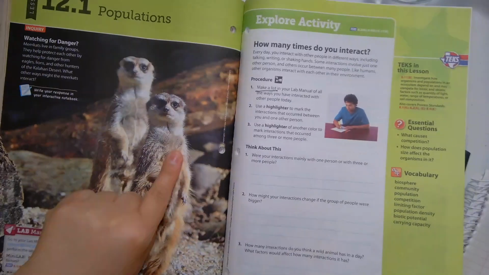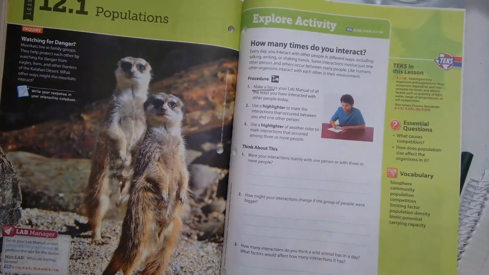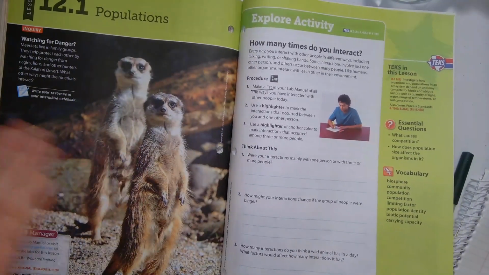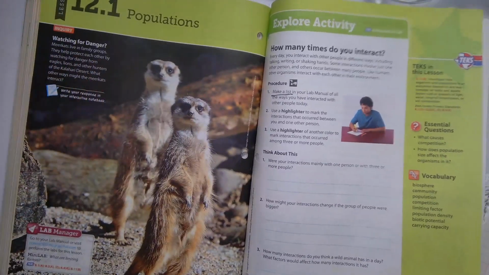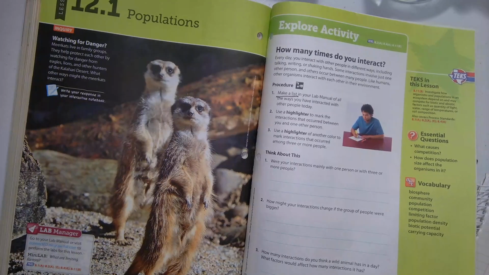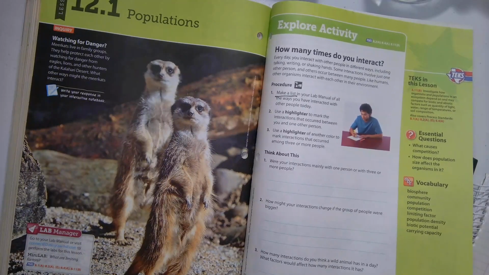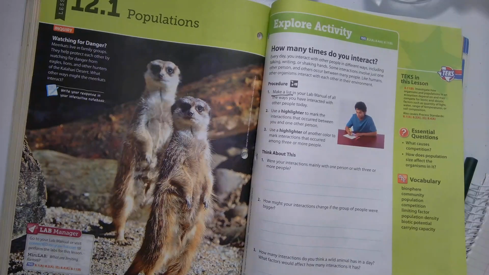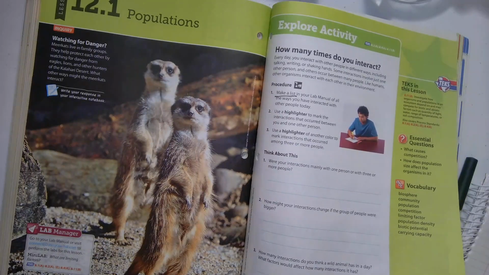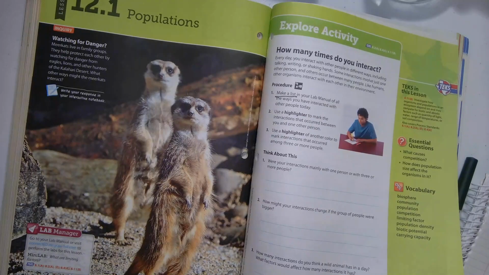So, populations. The first thing I saw when I saw that was, clearly, that is Timon, right? Where's Pumbaa? Anyway, what are they called? Meerkats. Meerkats live in family groups. They protect each other from danger, from eagles, lions, and other hunters in the Kalahari Desert. What other ways might the meerkats interact? Oh, they're so cute. Oh, they really are.